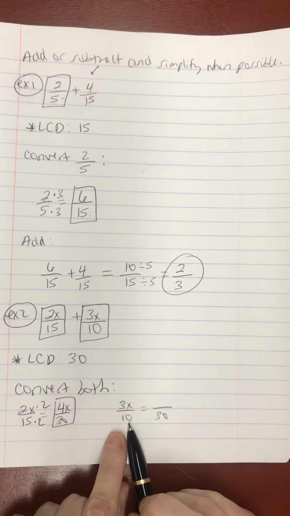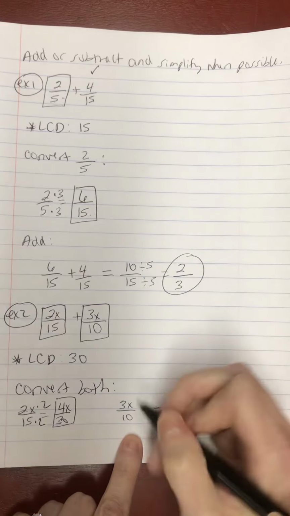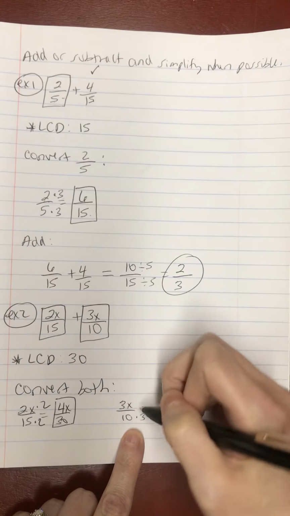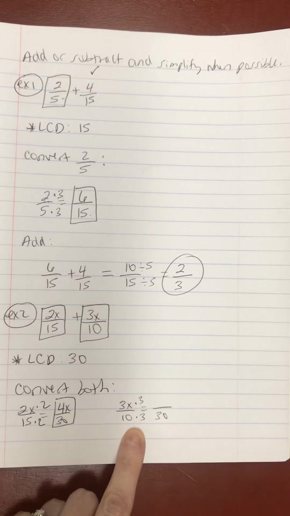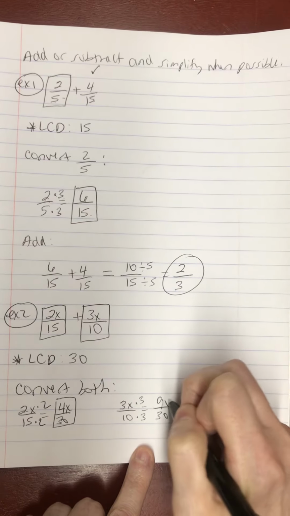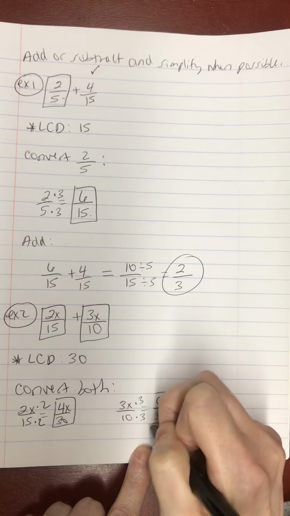Over here, 10 times what is 30? Well, 10 times 3 is 30. So then on the top, 3x, again, times 3. Whatever you do on the bottom, you have to do on the top. 3x times 3 is 9x. Okay, so I'll put a box around that one as well.